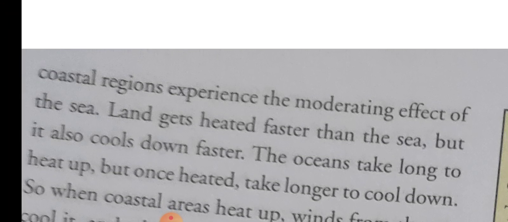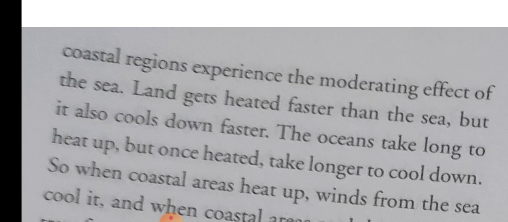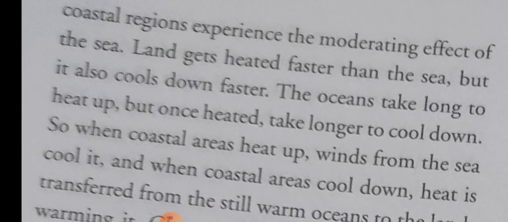What is the meaning of coast? Where the land and sea meet. The coastal region experiences the moderating effect of the sea. The land gets heated faster than the sea, but it also cools down faster. मतलब यहाँ पर जो लैंड है वो समुद्र से जल्दी गर्म होता है और जल्दी ठंडा भी हो जाता है. So the ocean takes long to heat up, but once heated takes longer to cool down.